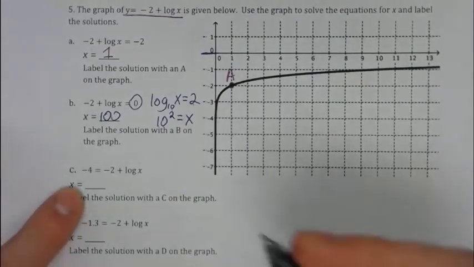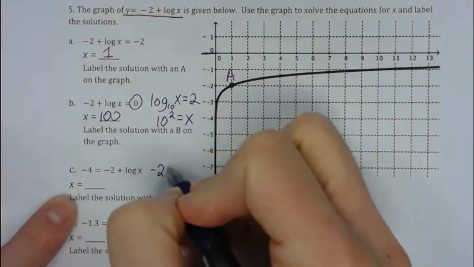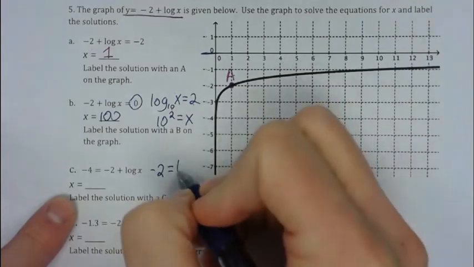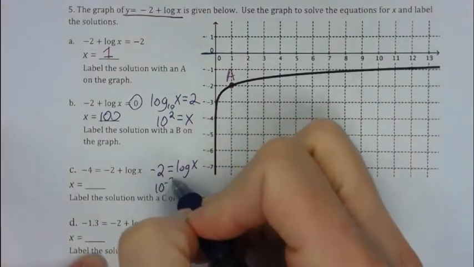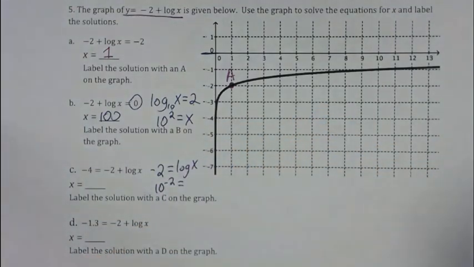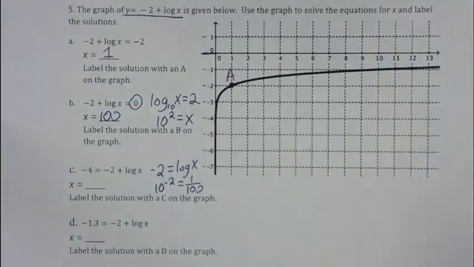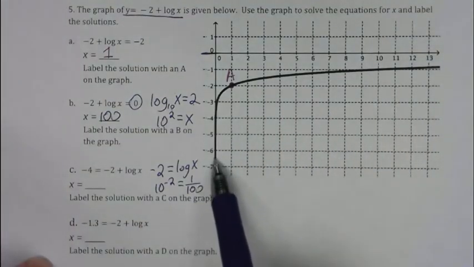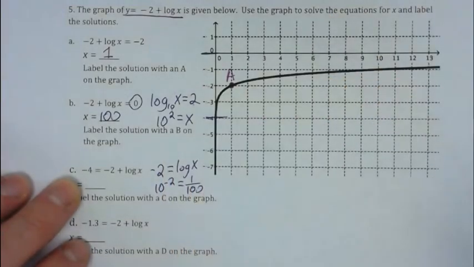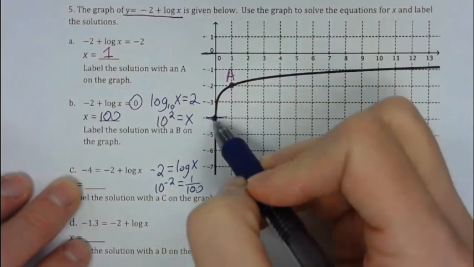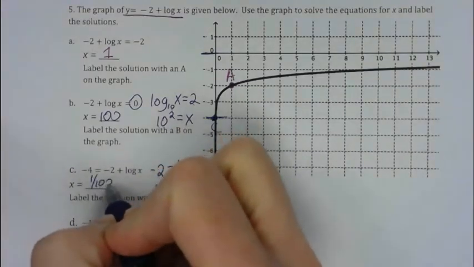For part C, if we add 2 to both sides, that would mean we have negative 2 is equal to the log of x. Well, 10 to the negative 2 is going to be equal to 1 over 100. So 1 over 100 would be really, really close to our y-axis when we have negative 4 all the way down here. So it would be kind of right there for our C value, being 1 over 100.